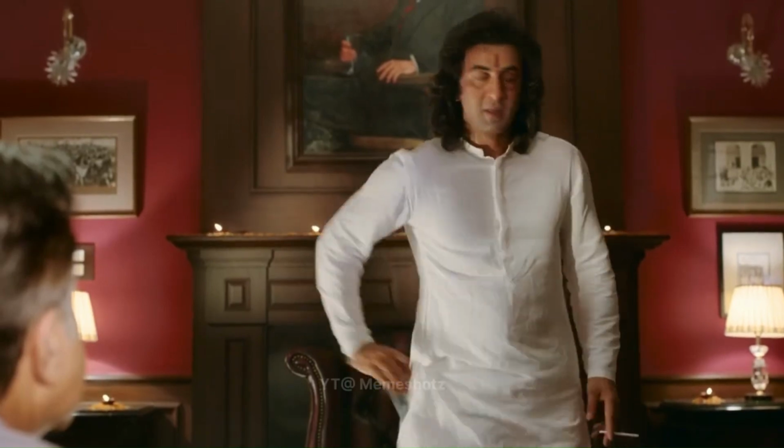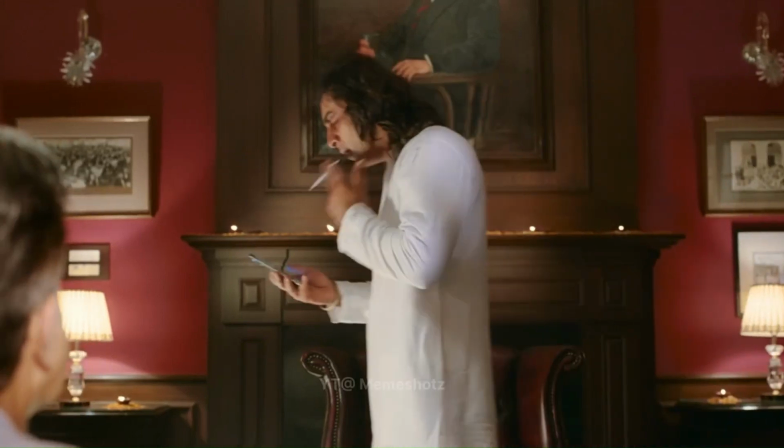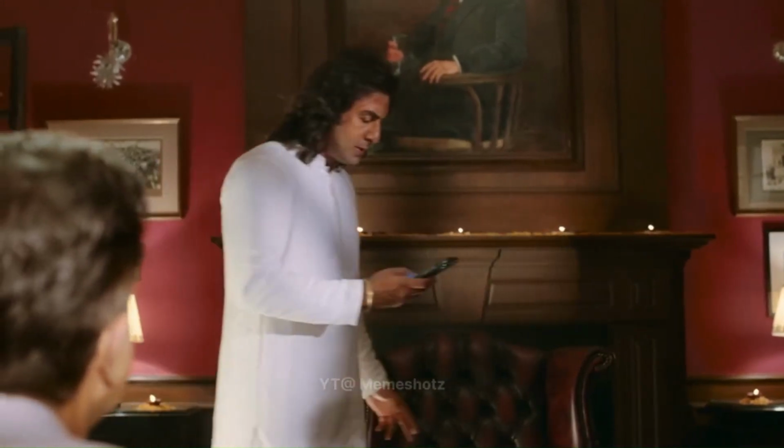एक्शन पापा. पापा. पापा. सुनाई दे रहा है, बेरा नहीं हूं मैं.